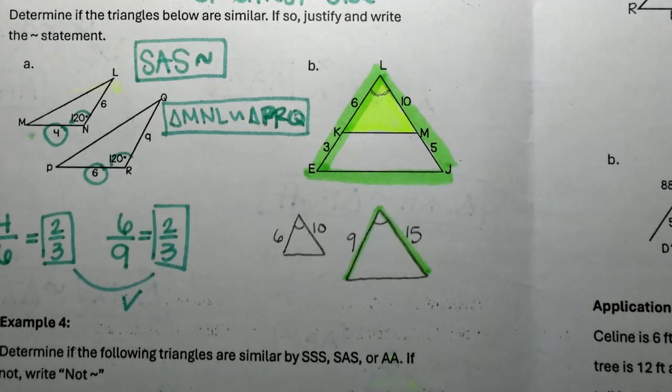Draw 2 triangles, and then your smallest side divided by your smallest side. Is that the same as the largest side divided by the largest side?